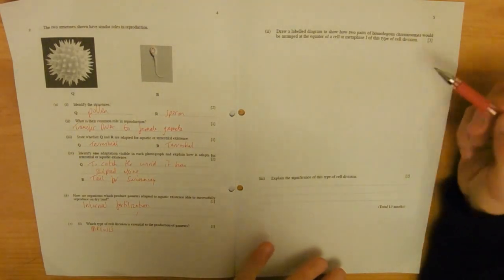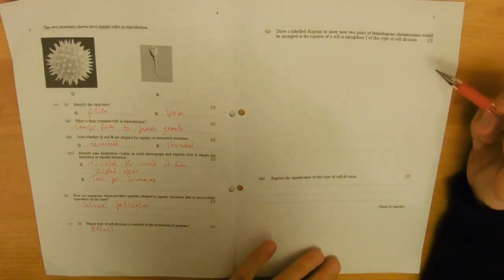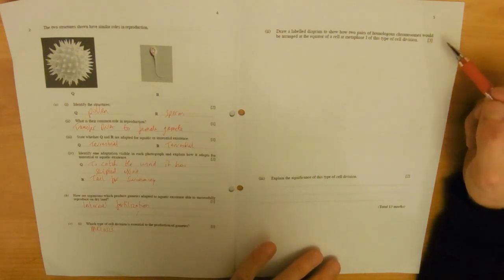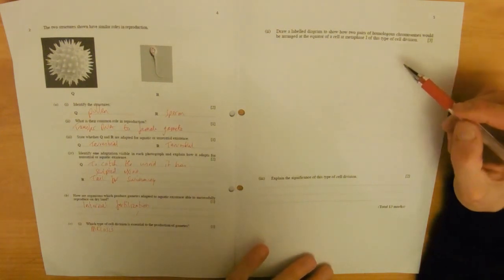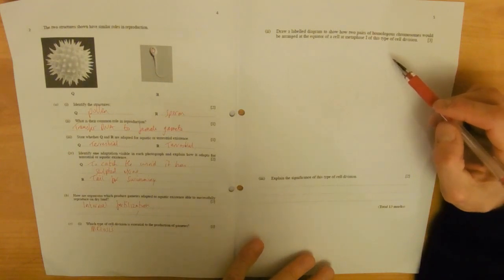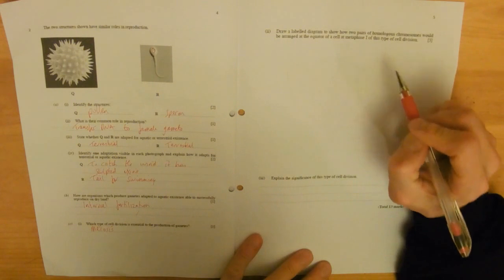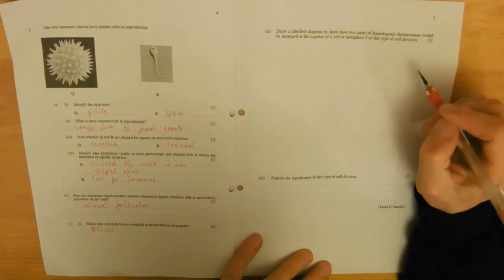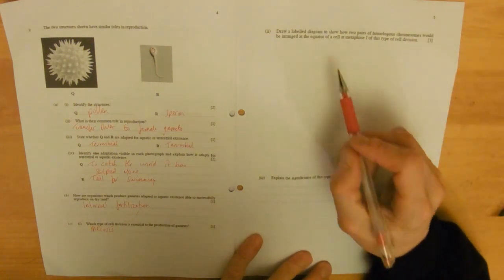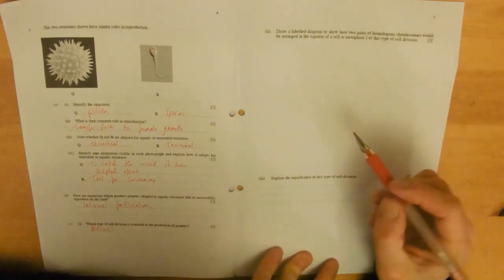What type of cell division is essential to the production of gametes? So we're back on home territory here. Meiosis. And then, oh dear, draw a labelled diagram. Show how 2 pairs of homologous chromosomes will be arranged at the equator of the cell at metaphase 1 of this type of cell division. Right, 2 pairs. So we need 1 pair and another pair at the equator in metaphase.